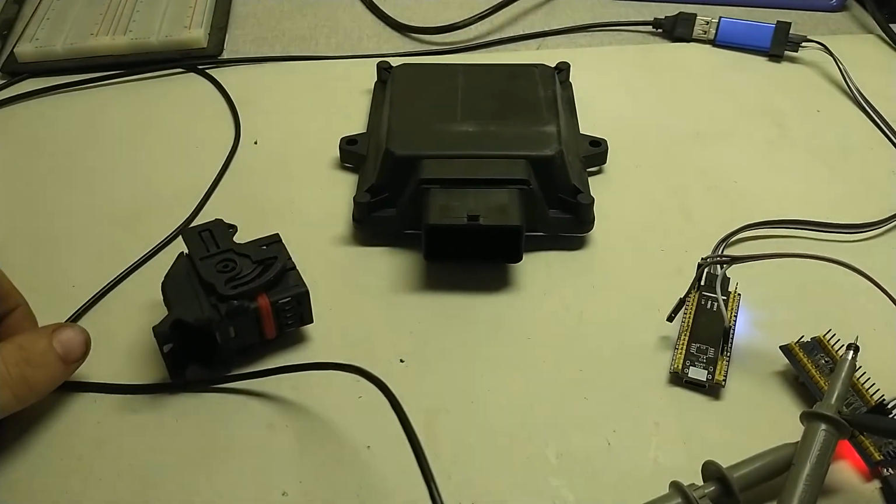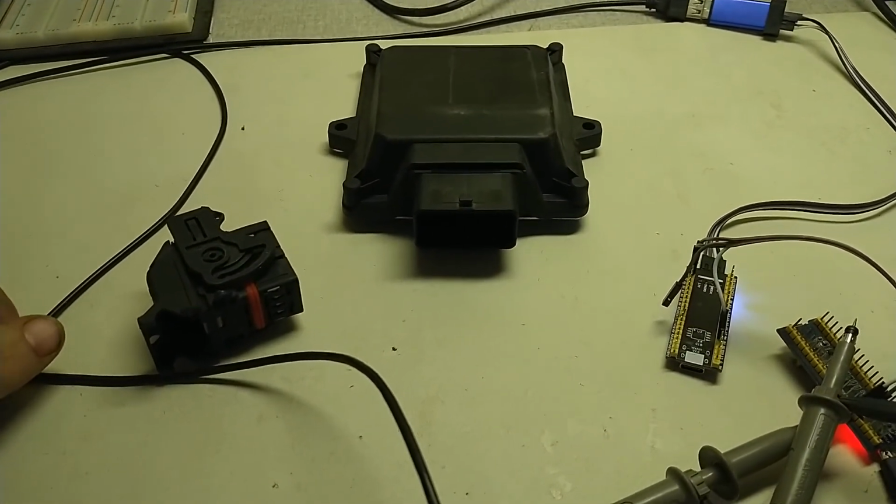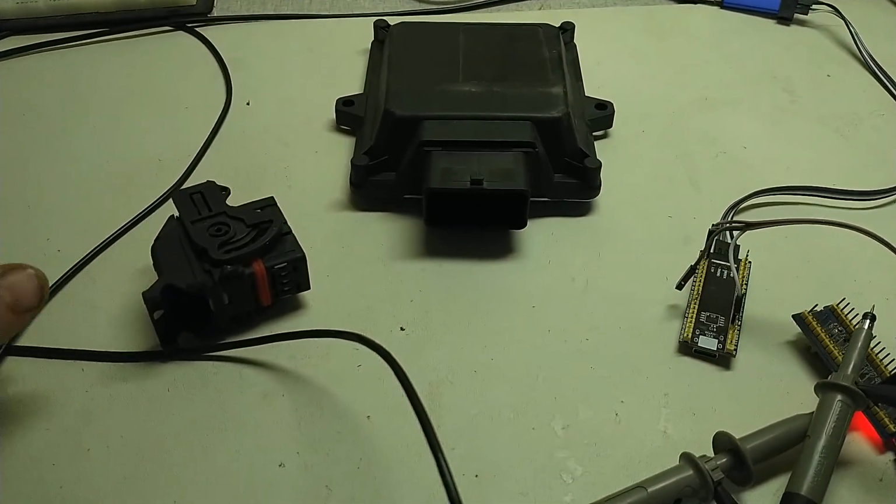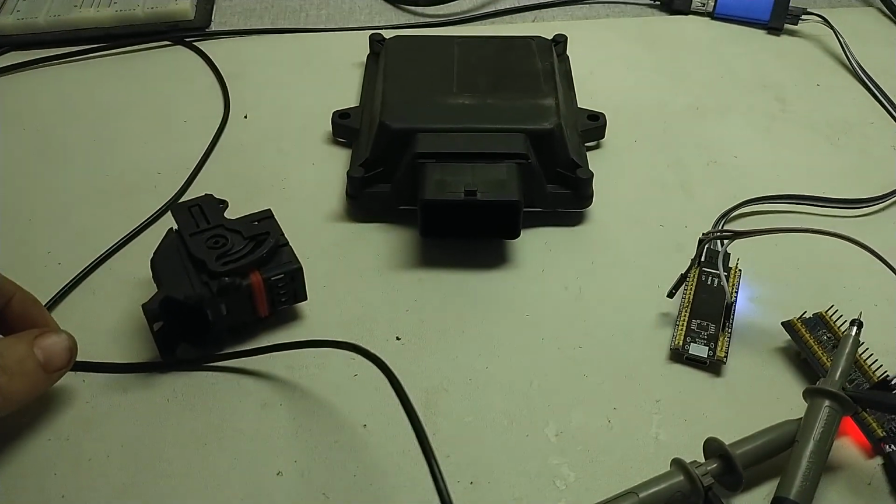Also, once I get this board finalized, I'll release the schematics and the board files for those as well, if you want to make one yourself.